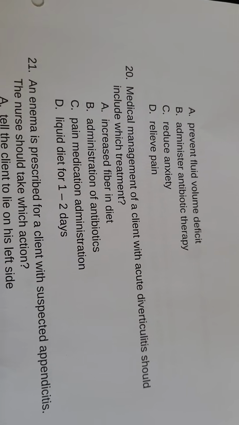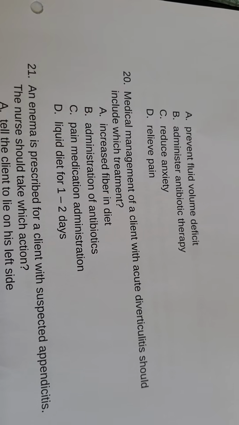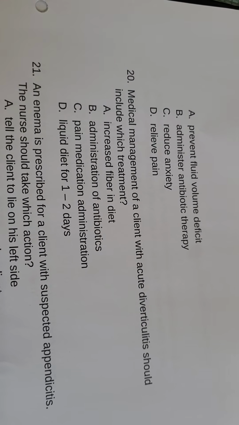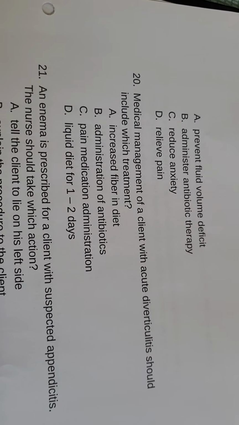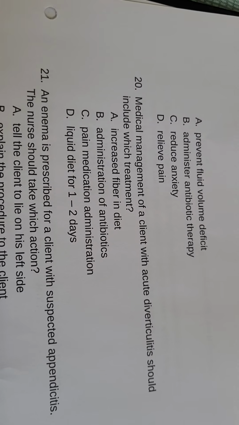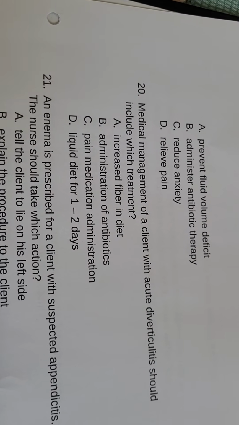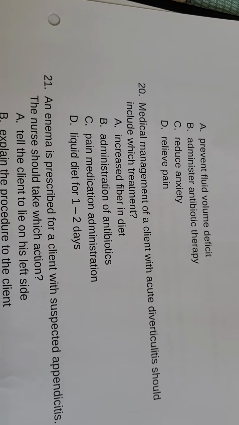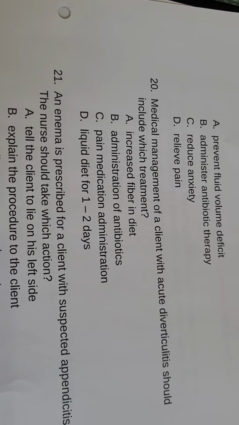Increase fiber in diet. Gradually increasing fiber in the diet will occur during the recovery stage of the disease. So this is not the priority at this time, so that is incorrect. Administration of antibiotics, yes, this is our correct option because, as I told you, it is typically from an infection and is the inflammation of the diverticula. So the priority treatment is administration of antibiotics to address the root cause of the condition. So administration of antibiotics is the right option.